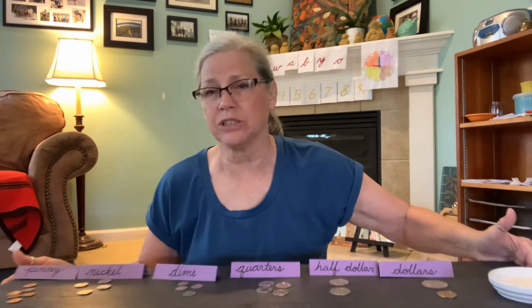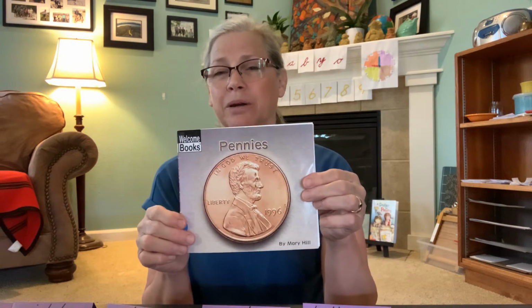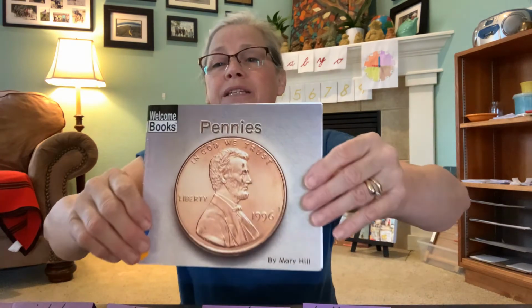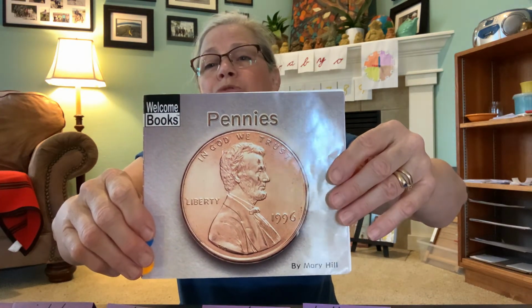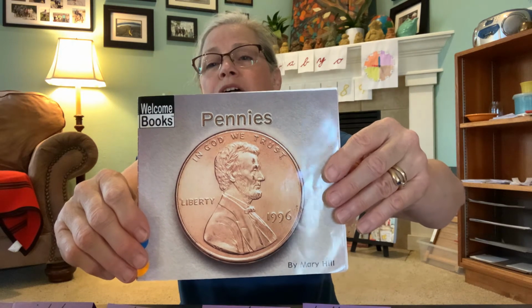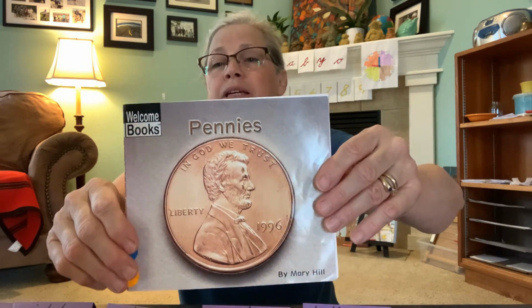Pretty easy. So the other thing I want to do is to introduce you to them a little more in depth. This is what you might need to look at your pennies so you can see all the parts I'm about to tell you about. These are really cool books that I've had for a long time, and they talk about each coin in a very easy to understand way. But what I really like about it is that they have big pictures of the coin so you can see all the details. This is Abraham Lincoln.